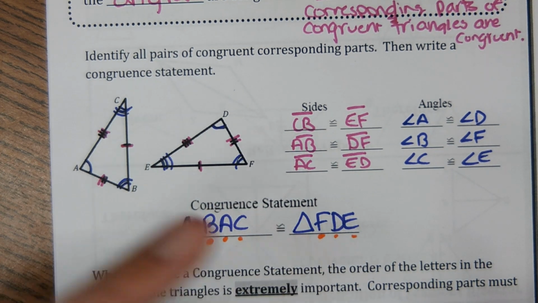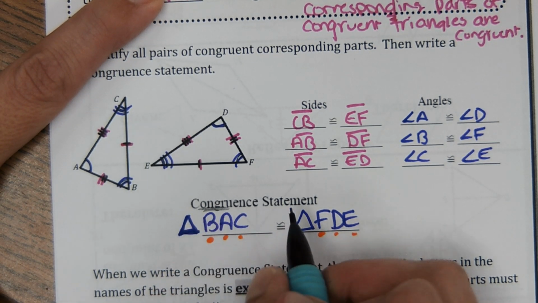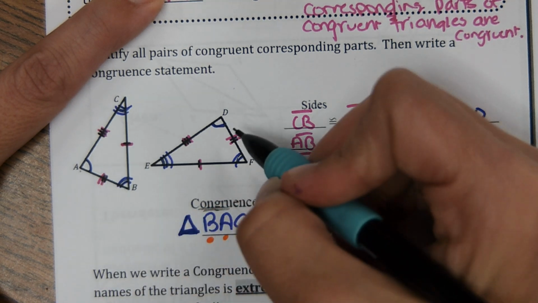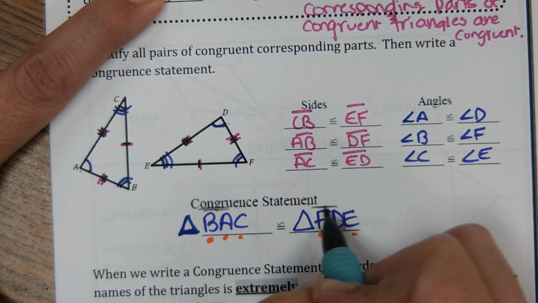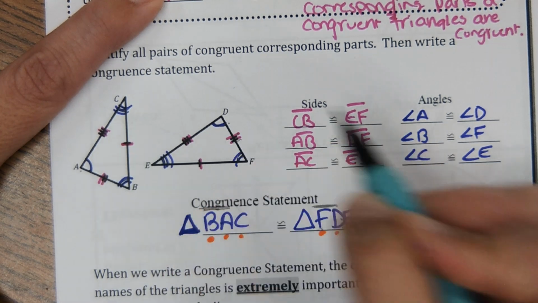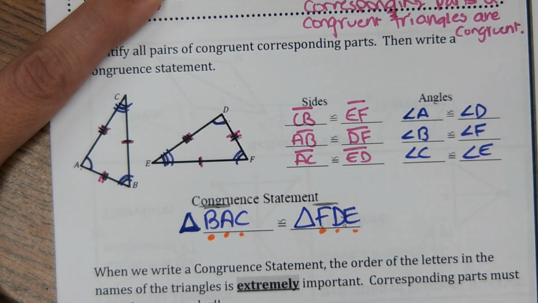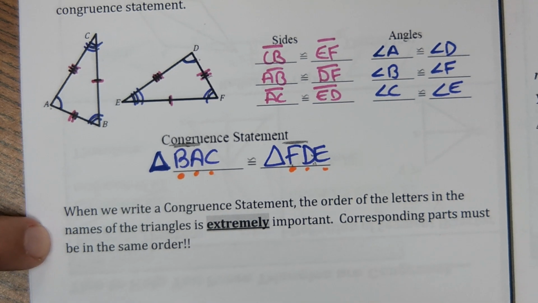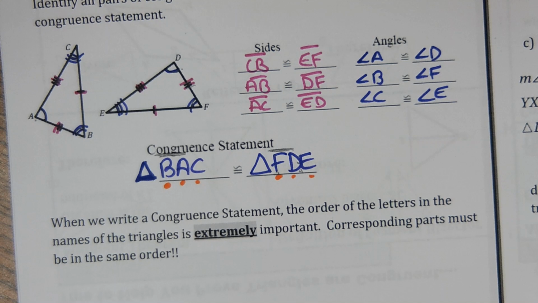Also, the way this is ordered, you can also identify congruent segments. So these first 2 letters, segment BA should be equal to FD. Looking at this, BA is 2 tallies. I said the wrong letters, FD. These first 2 letters match this. So BA right here, 2 marks, FD is 2 marks, so it matches. And wherever the letter placement matches, they are equal as well. So when we write a congruent statement, the order of the letters in the names of the triangles is extremely important. Corresponding parts must be in the same order. And we're going to practice that more on the next side of the page.